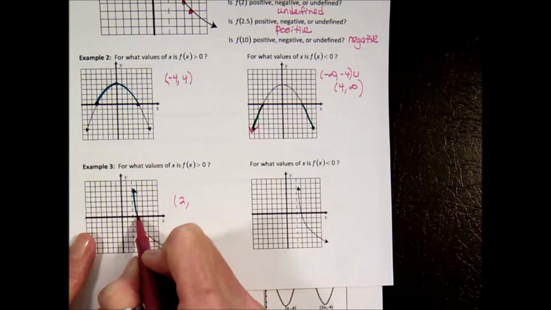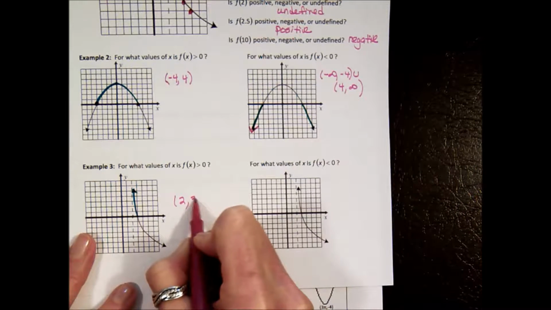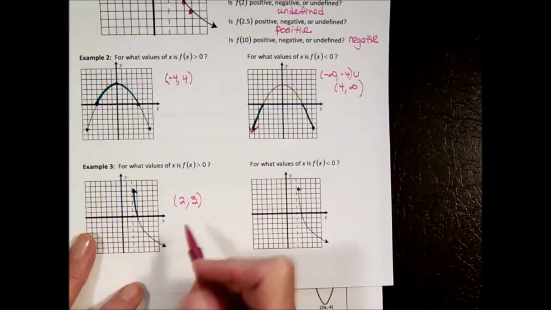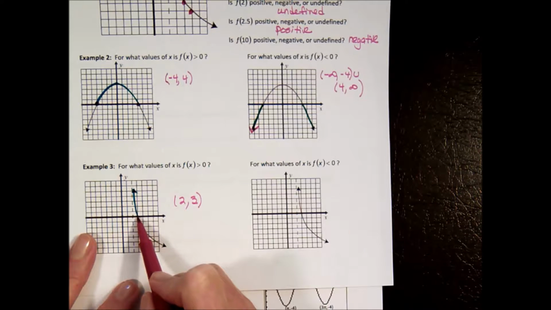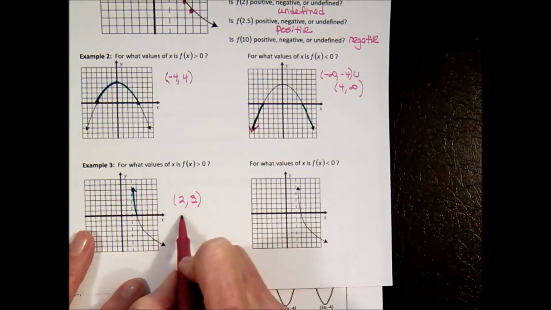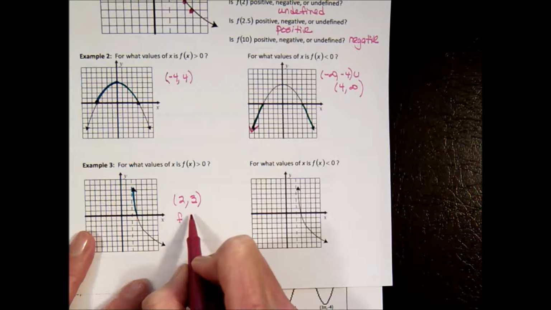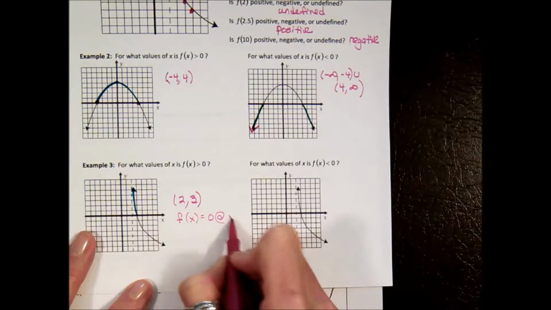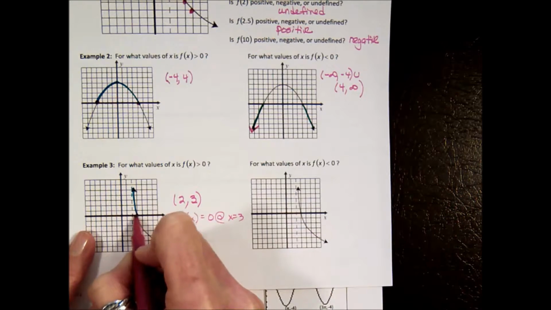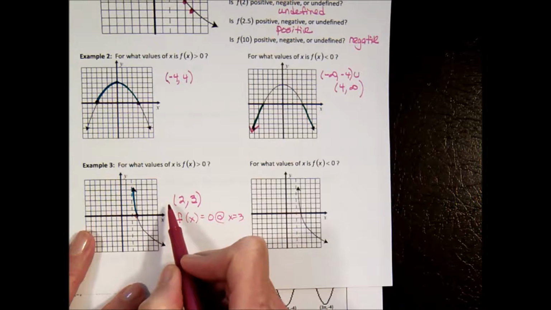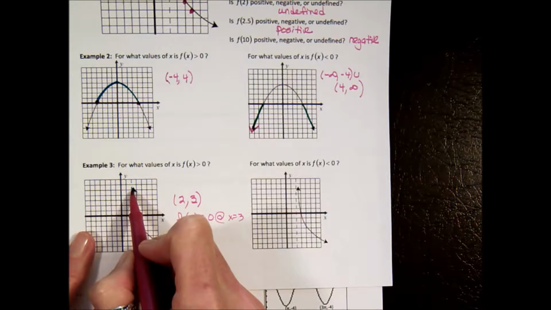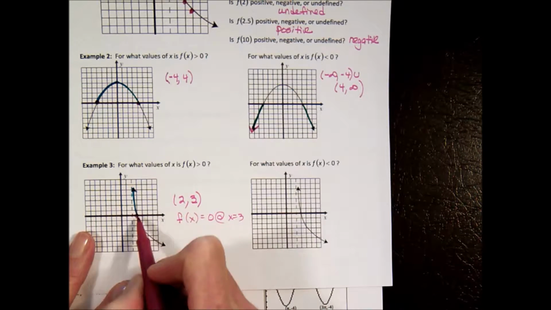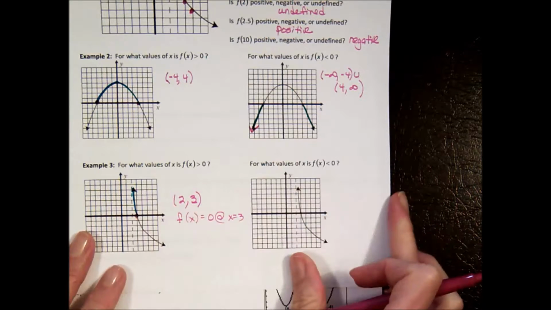And then where does it continue? It continues to 3. But again, it's not positive at 3 because f of x is 0 at x equals 3. That's right here. So this is an interval that does not include the endpoints. It doesn't include this endpoint because it never reaches 2. It doesn't include this endpoint because it's not positive there.